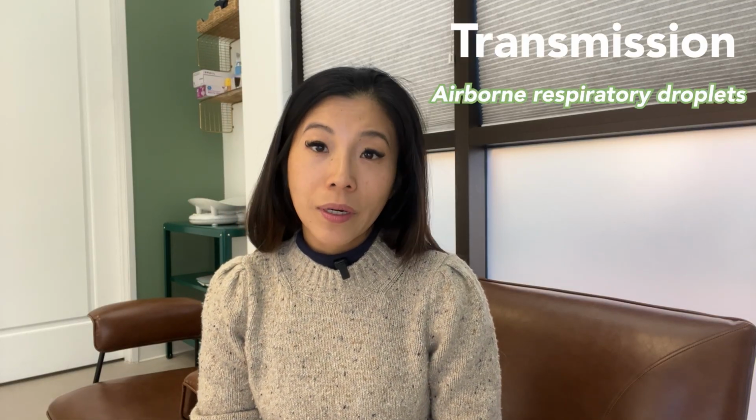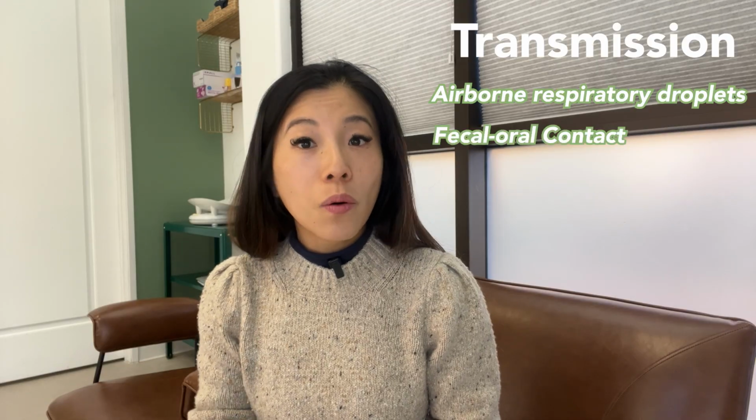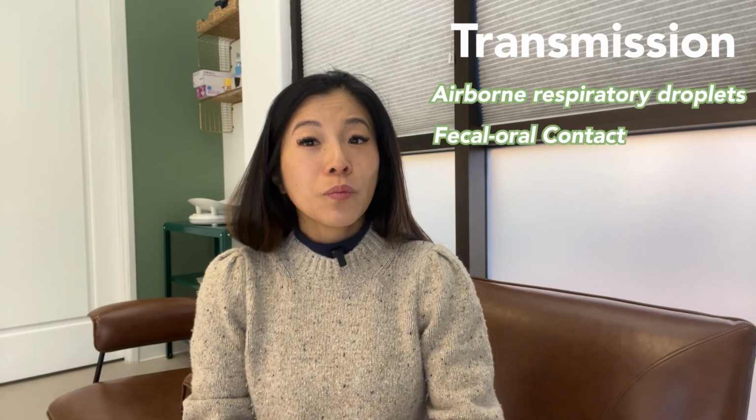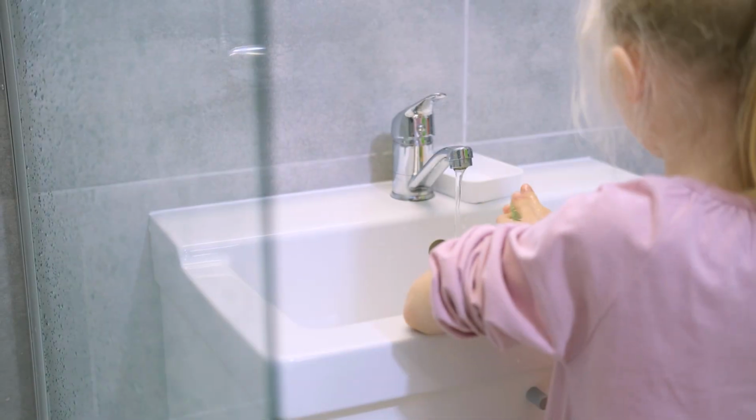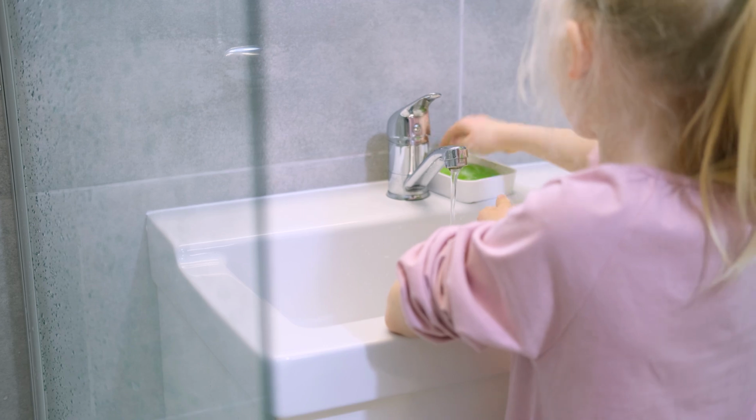Transmission. Now, hand-foot-mouth is transmitted via airborne respiratory droplets and through fecal oral contact. While children with hand-foot-mouth are most contagious in the first week of the illness, there is still going to be ongoing viral shedding in stools for up to 2 weeks after the first onset of symptoms. So to prevent transmission and spreading of the illness, take careful measures to wash your hands thoroughly with soap and water to minimize that fecal oral transmission and also cover your coughs.